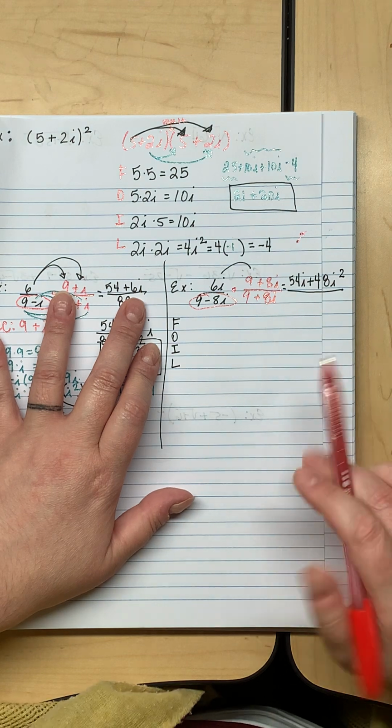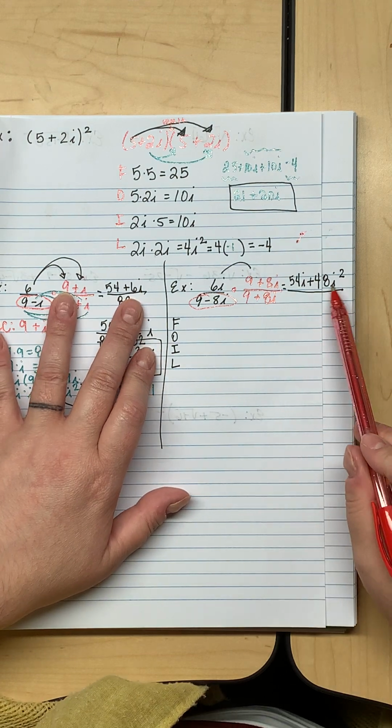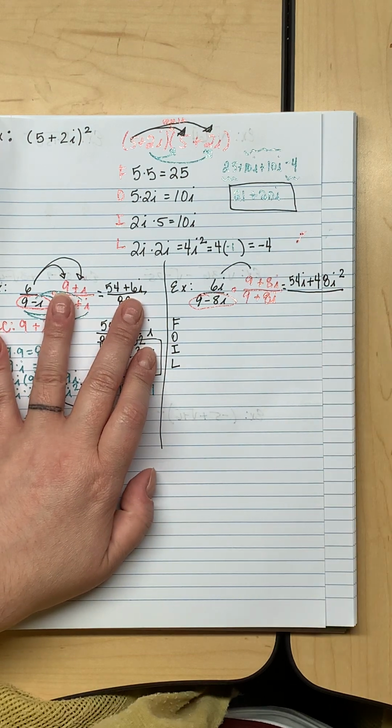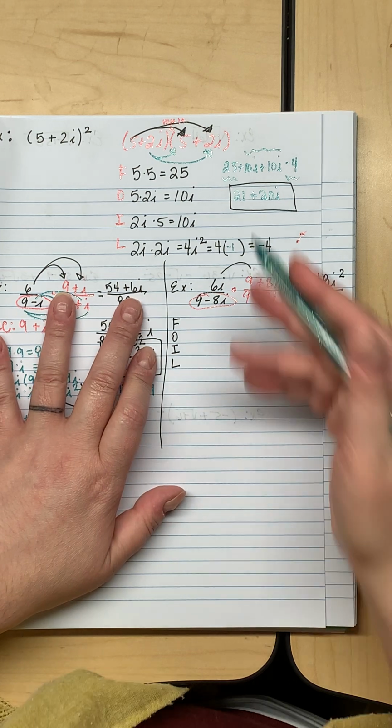And if you're wondering, don't we need to change that i squared to a -1? We do, you're smart, but I ran out of room, so budget cuts.